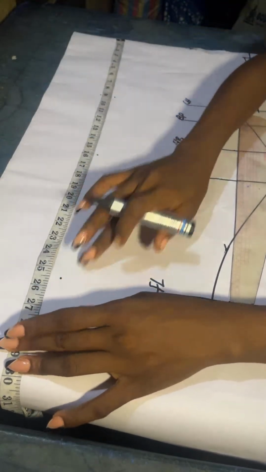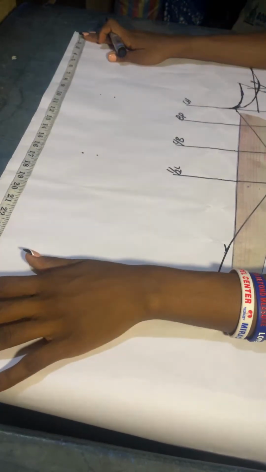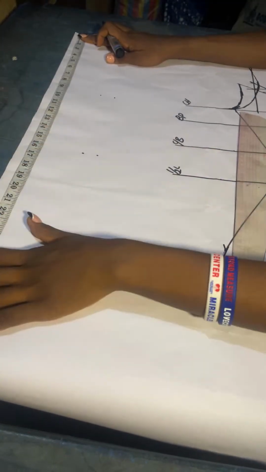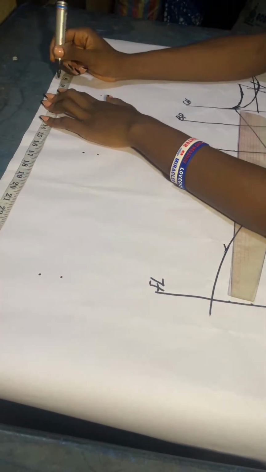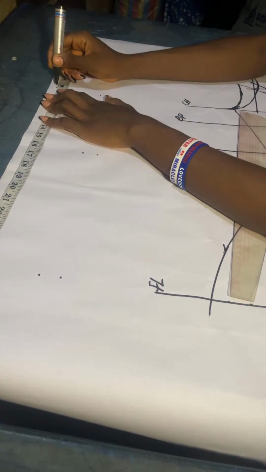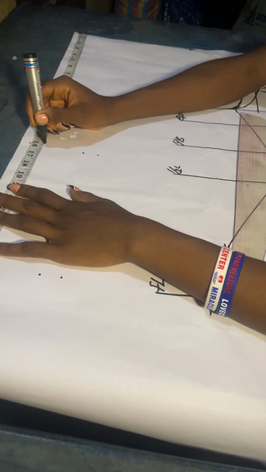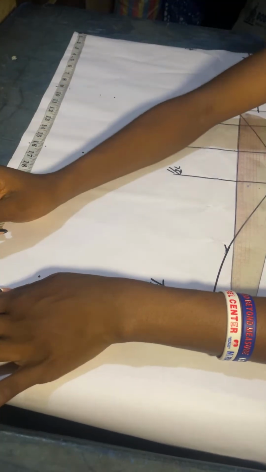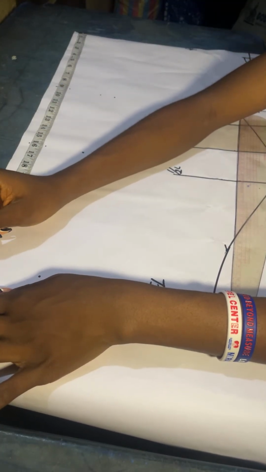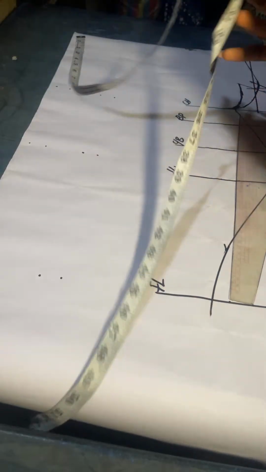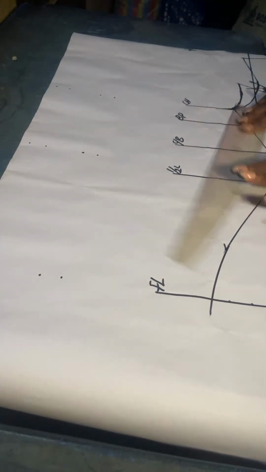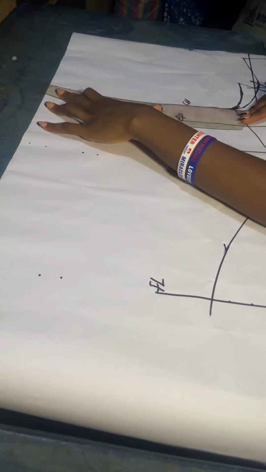So these lines now, I'll go ahead and mark them here, all the way here. 9 inches, 16, 25.5. So I'll just connect the lines.